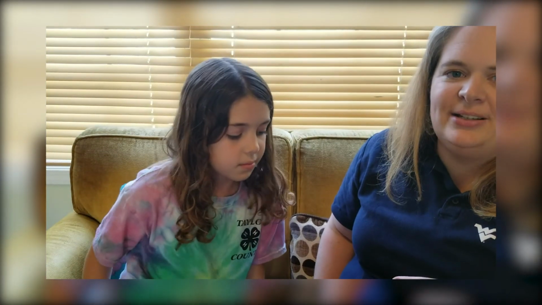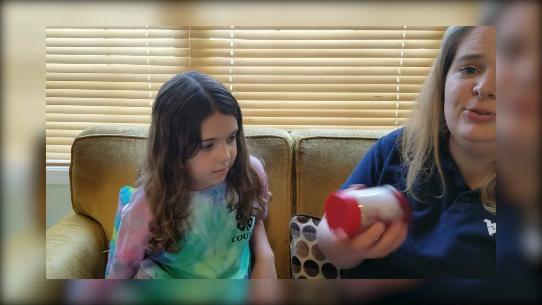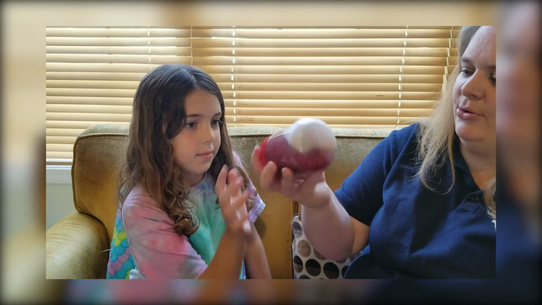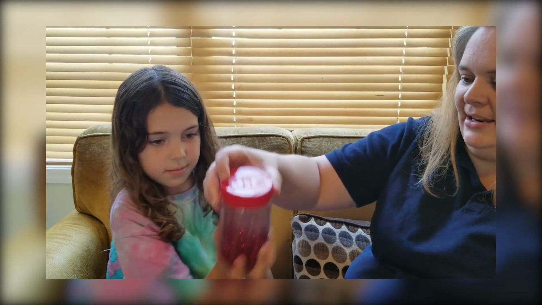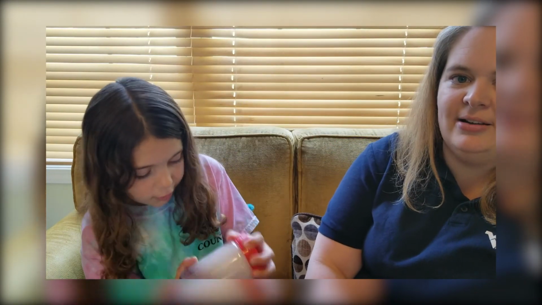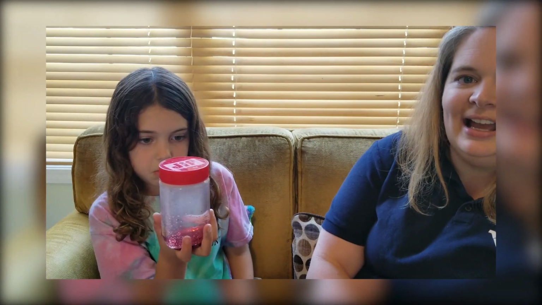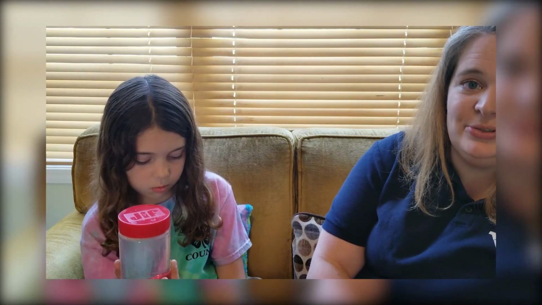I hope that you can find some items at home to make yourself your own Moody jar so that whenever you're angry or sad or jealous or mad, you can use it as a way to calm down and really refocus your mind and feel better about the situation.